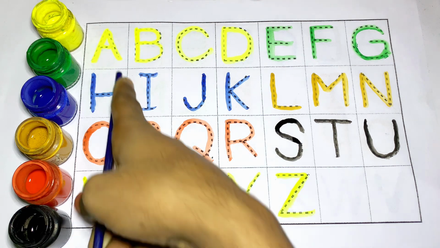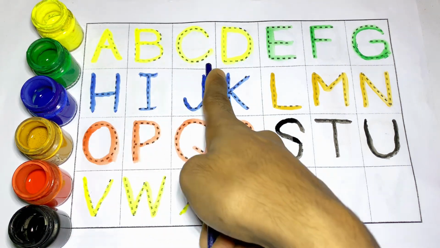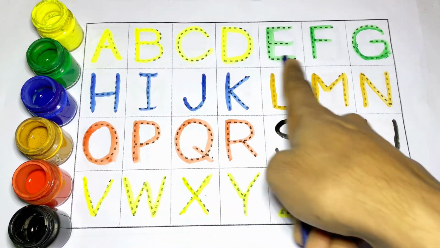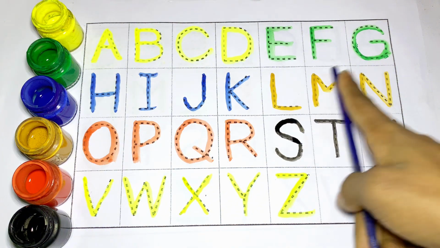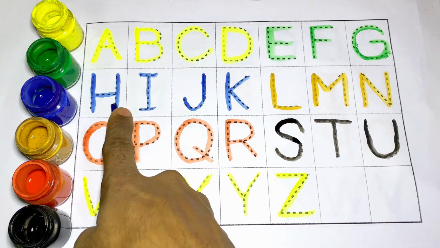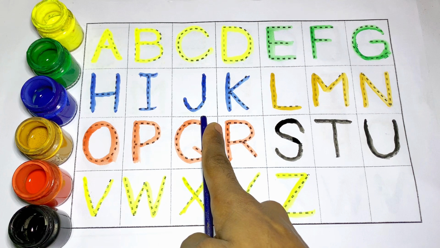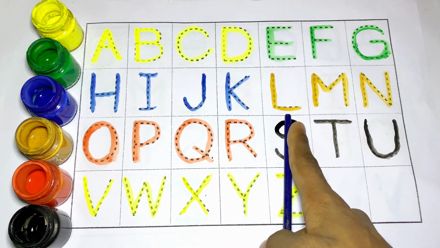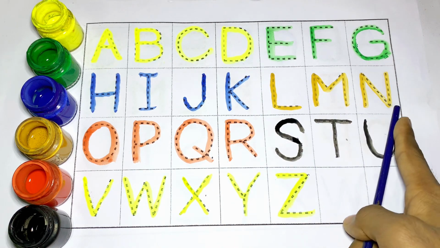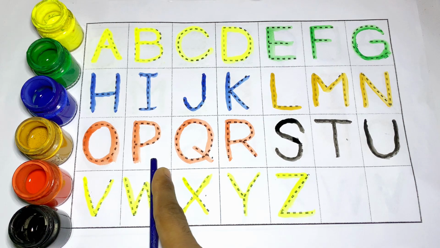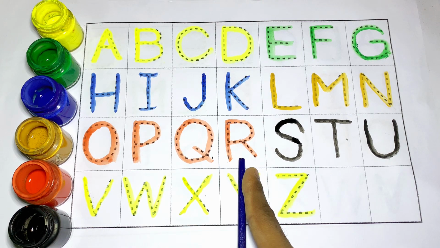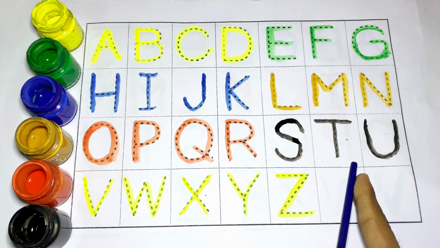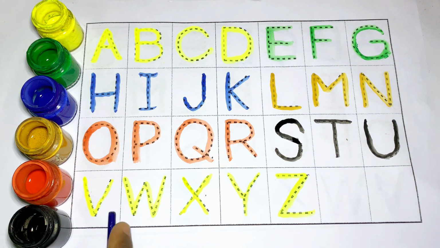Today draw A, B, C, D, E, F, G, H, I, J, K, L, M, N, O, P, Q, R, S, T, U, V, W, X, Y, and Z.